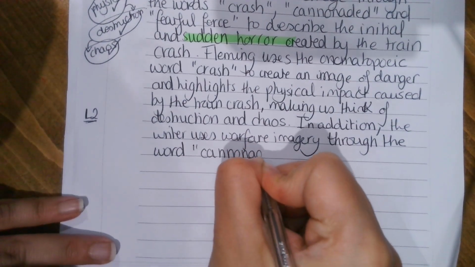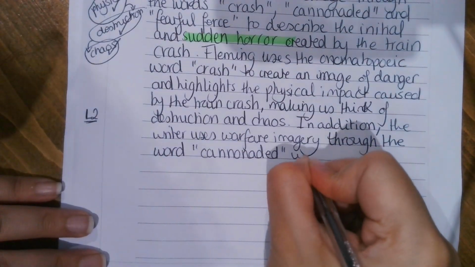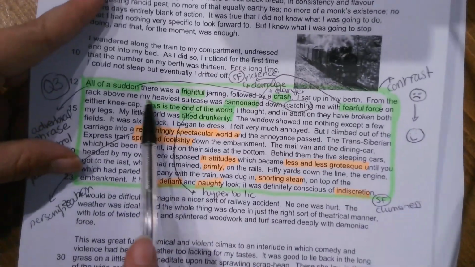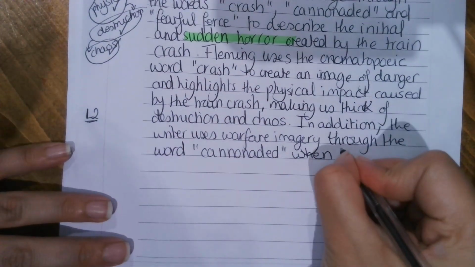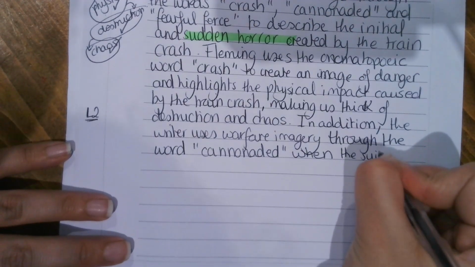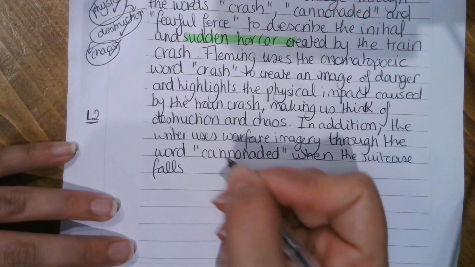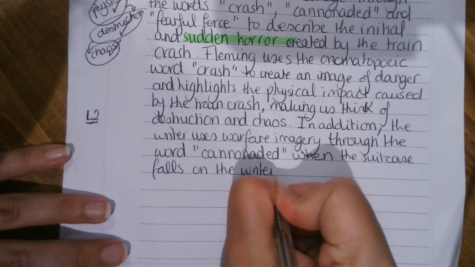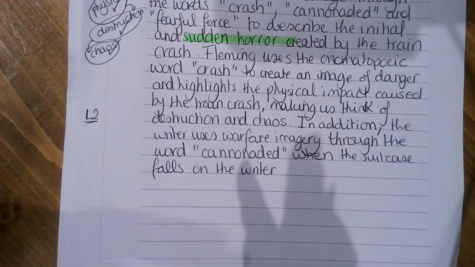Now I'm showing how, I'm going back to the word, how was that used? It was to do with my heavier suitcase was cannonaded down when the suitcase falls on the writer. Now I want to make sure that I'm answering what is that telling me about the train crash.